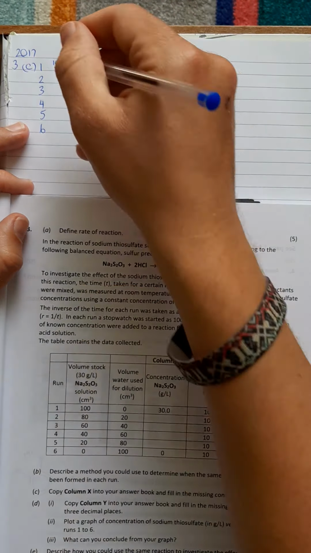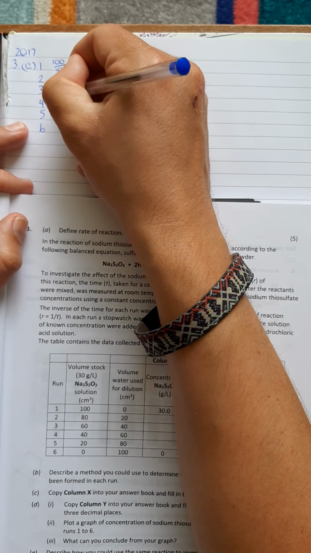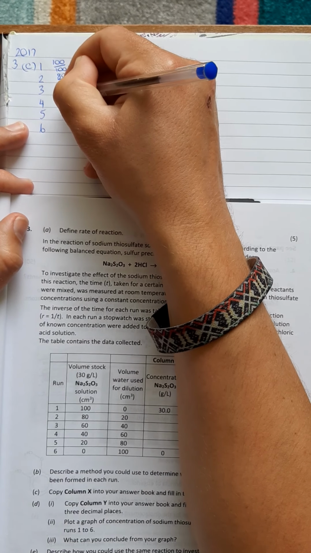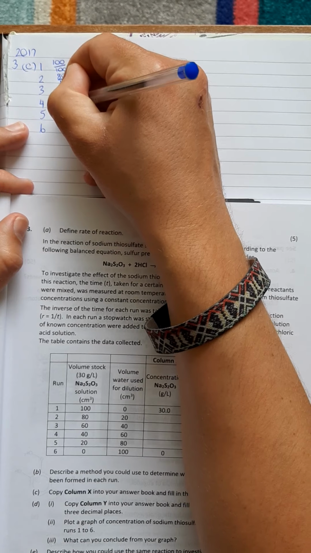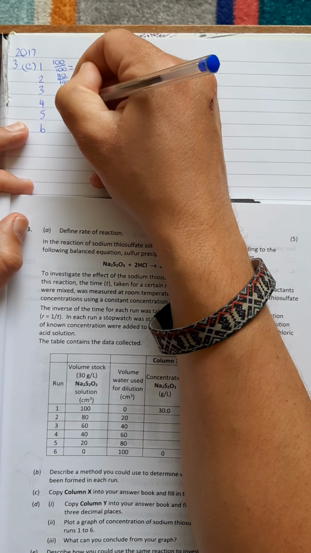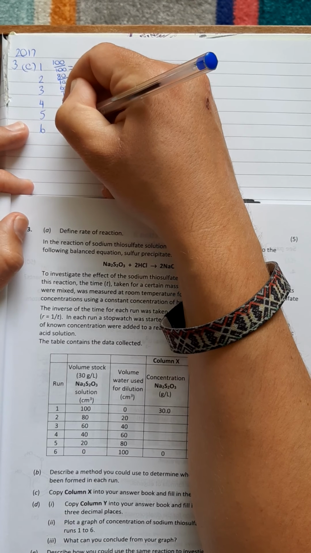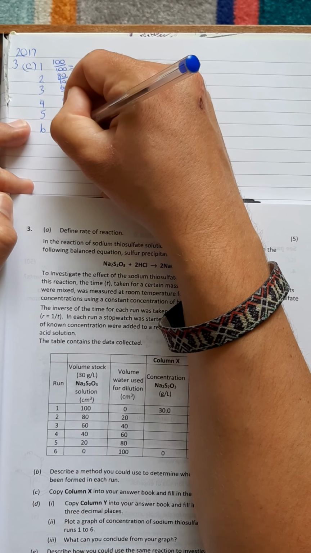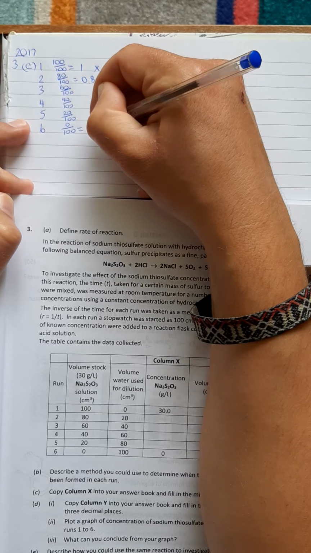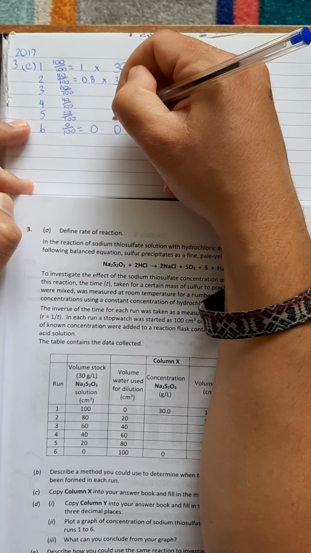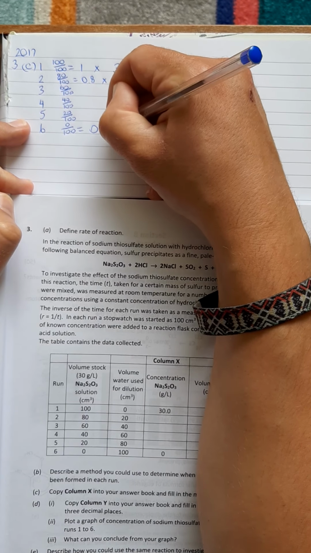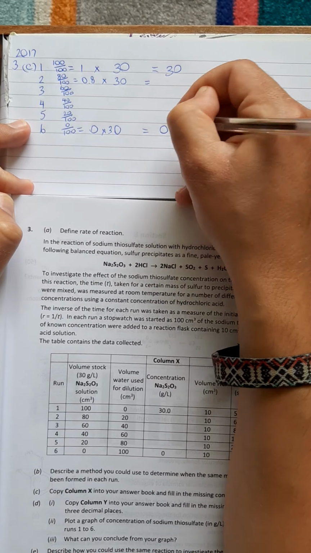In number 3, it's 60 over 100. In number 4, it's 40 over 100. In number 5, it's 20 over 100. And then in number 6, it's 0 over 100, which gives us 0. Multiply by 30 will give us 0.